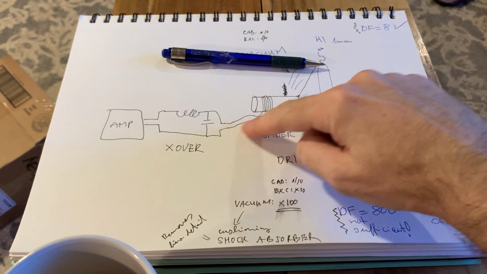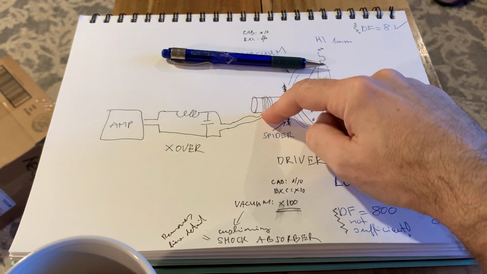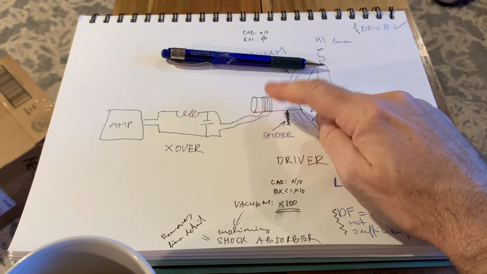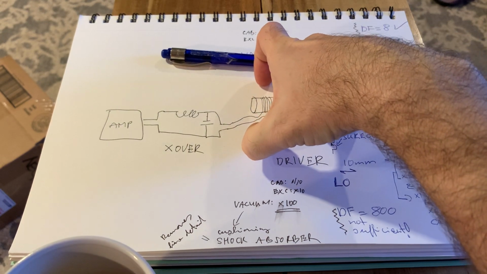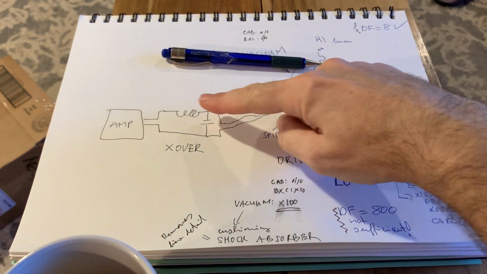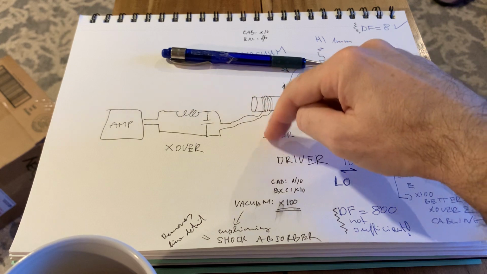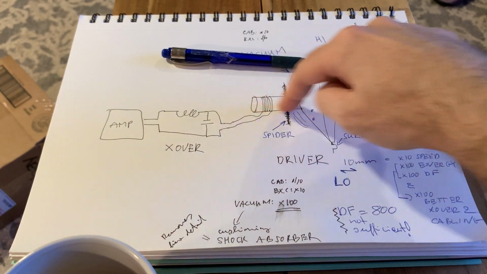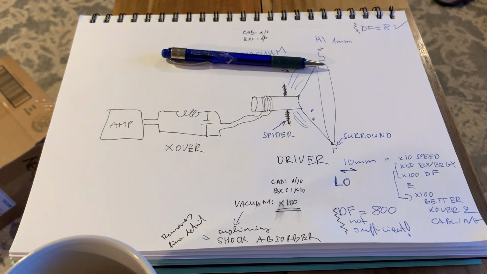So basically, when there's electricity flowing through the voice coil, that creates a magnetic field which will interact with the magnetic field of your permanent magnet, and that will make the whole assembly move back and forth.